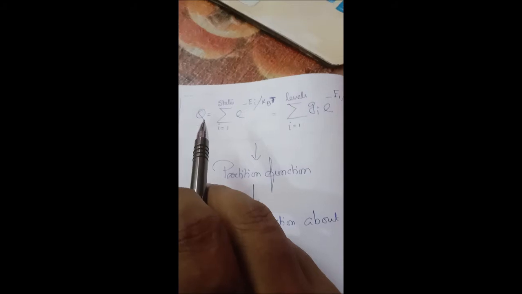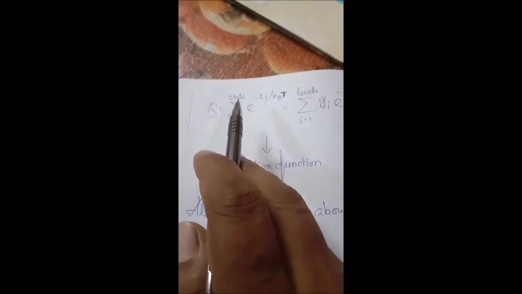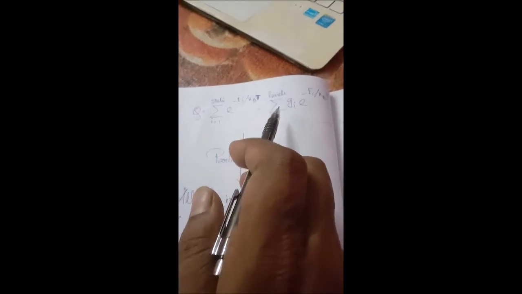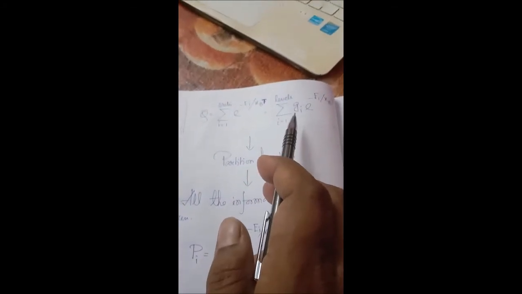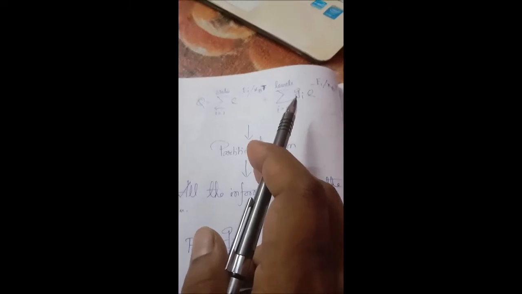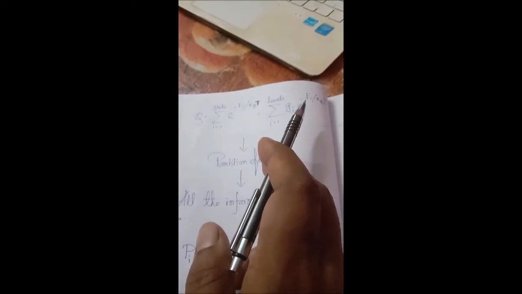Now just to see that Q is equal to the sum over i equal to 1 to states. If I take only states, meaning level 1, 2, 3, then e to the power minus Ei by kBT. That's equal to the sum over i. If I go to the level, which corresponds to the degeneracy also, because each state is counted, in the first case 2, in the second case 1, and in the third case 3 levels. So gi into e to the power minus Ei by kBT. So this thing is called the partition function.